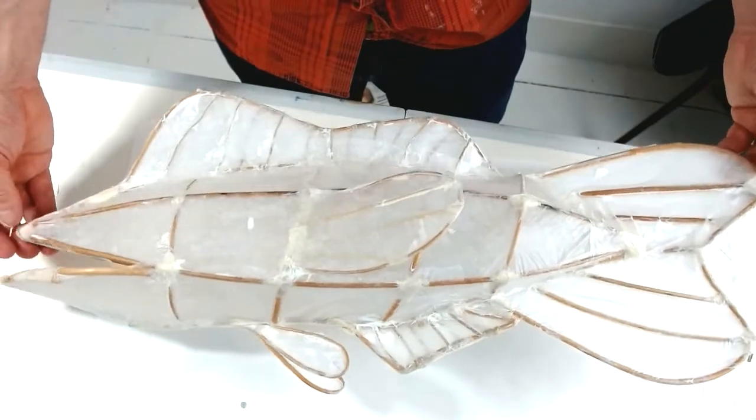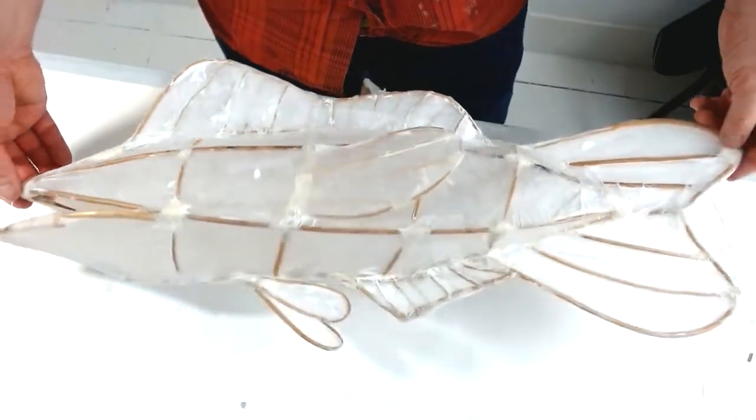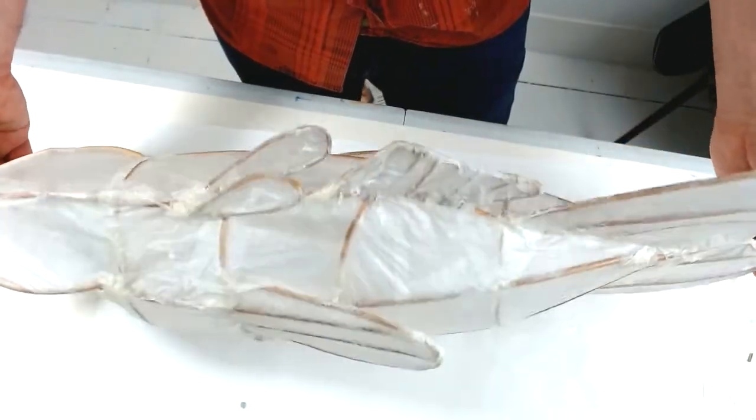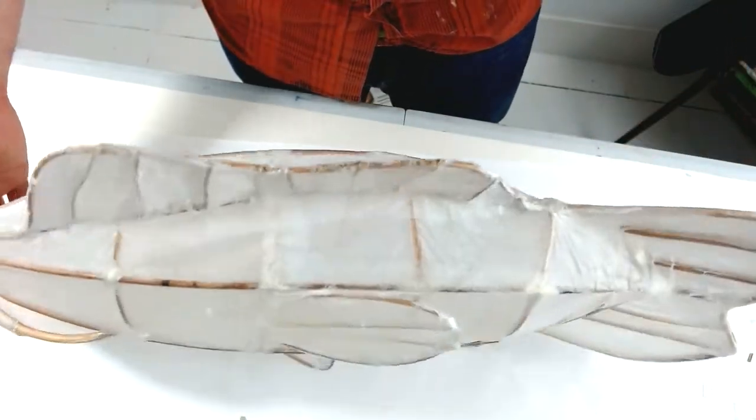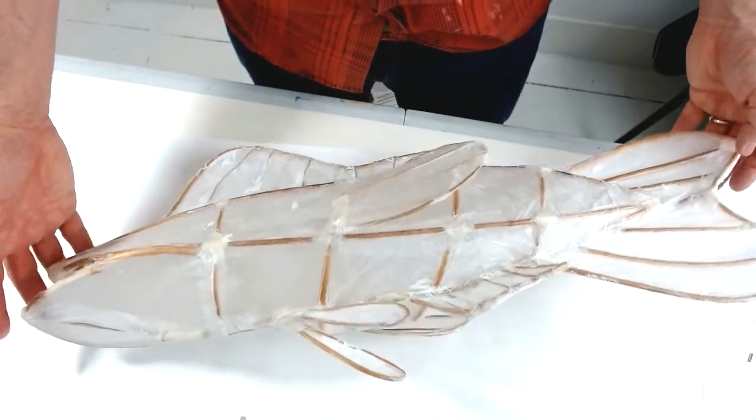There's the fish covered in the wet work tissue, and now I'm going to apply skins of coloured tissue over the top.